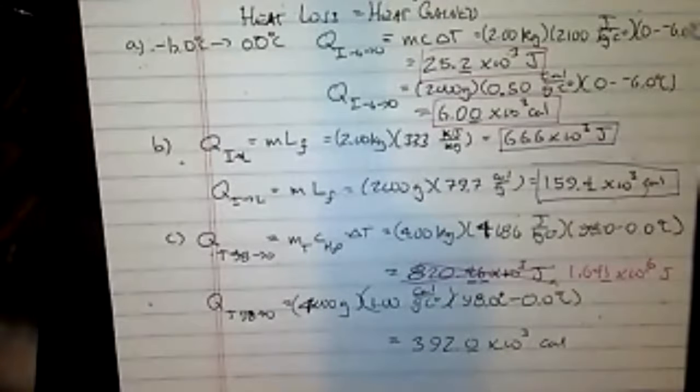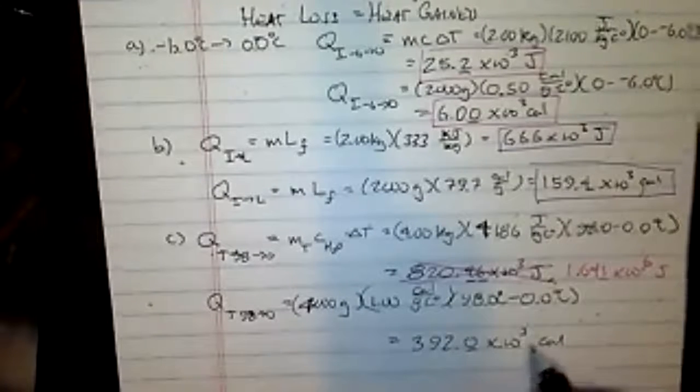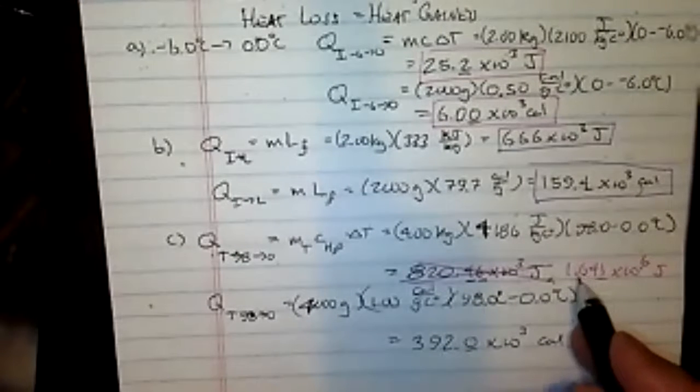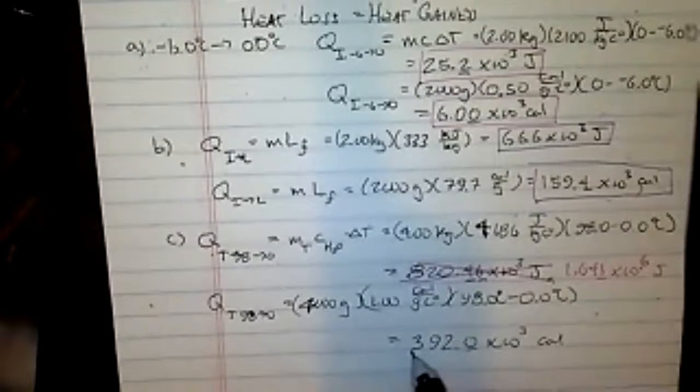Now, if I multiplied that times 4.186, of course, that should be the equivalent number of joules, and I get 1.64 times 10 to the 6. So that does work. Okay, so I was worried because it looked so much different, but anyways, that's just 1.6 times 10 to the 6, whereas this is 0.4 times 10 to the 6. So it's not as far off as you think.